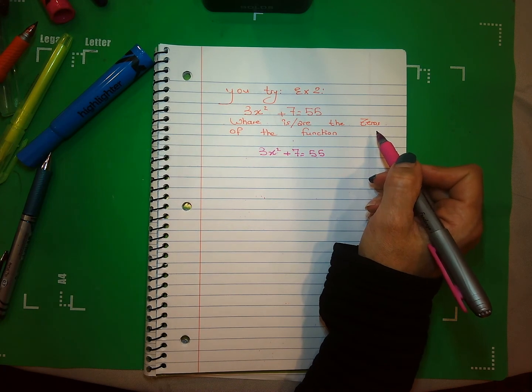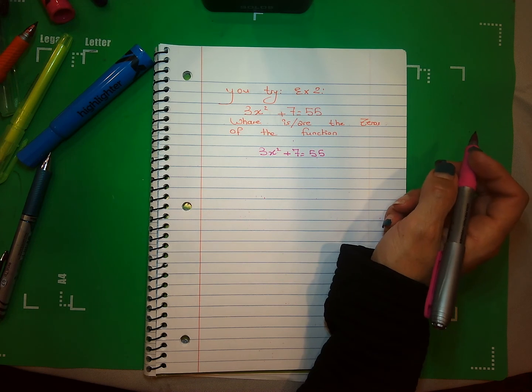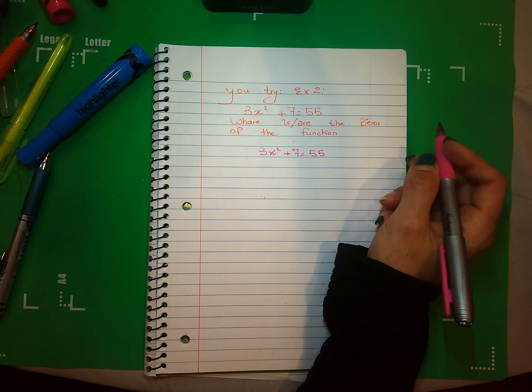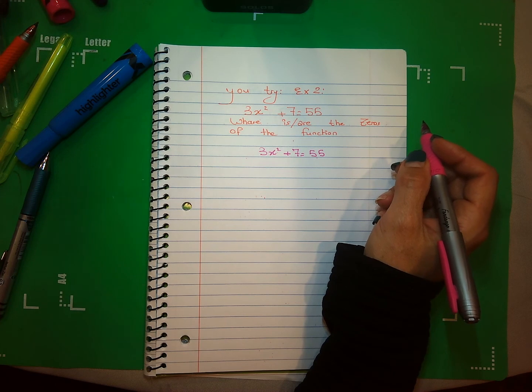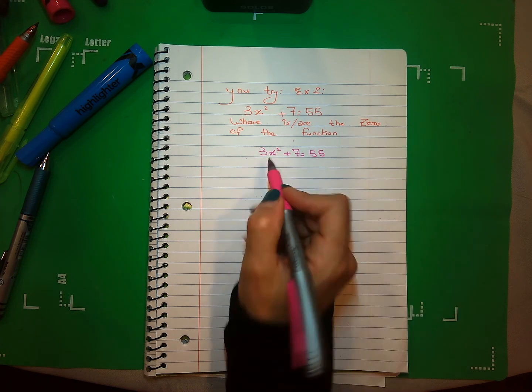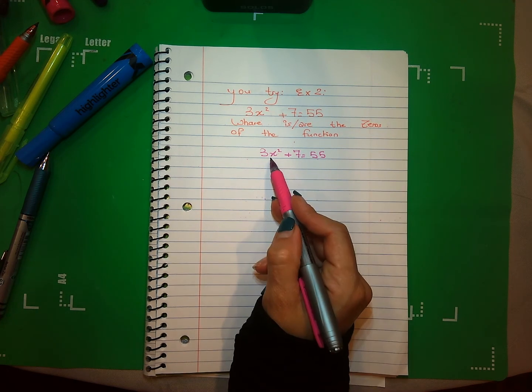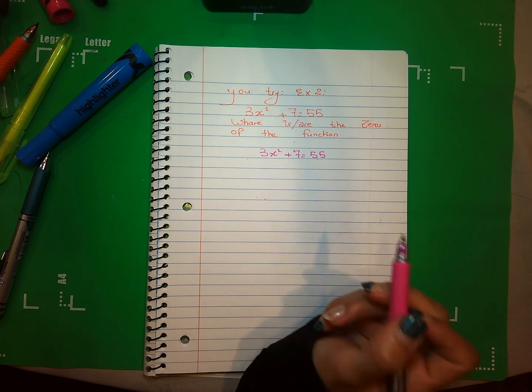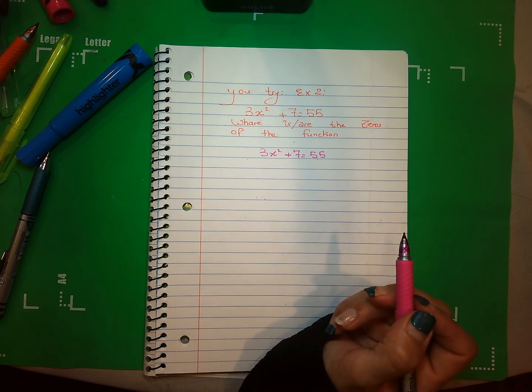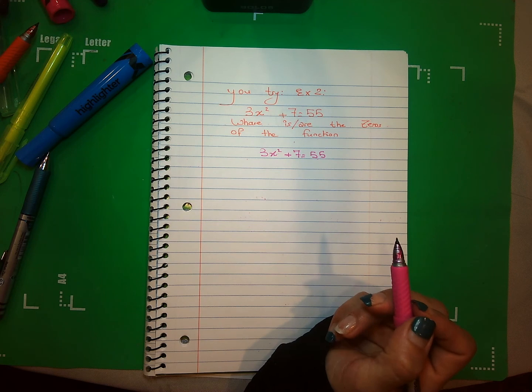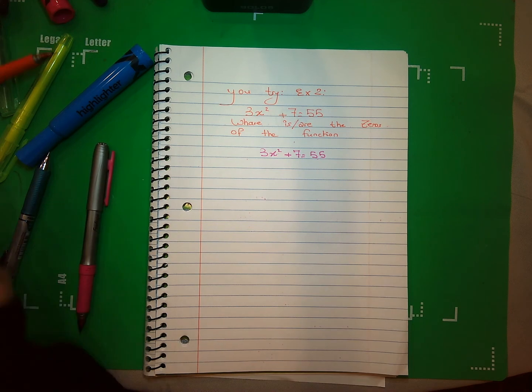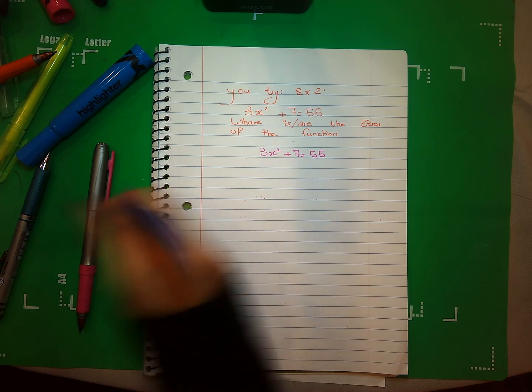That means where does my graph, in this case a parabola, hit the x-axis? So I'm going to look, and oh, I have a second power and I don't have a value for x. So the best method that's going to work is the square root method. So the steps are, let me just break it down just in case.